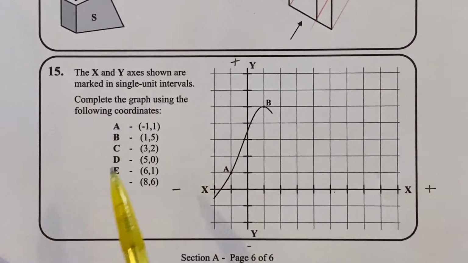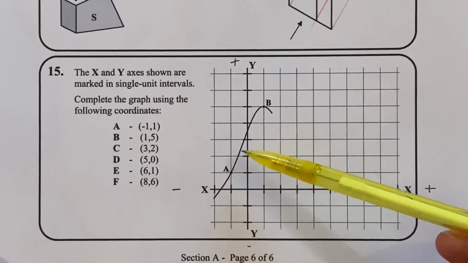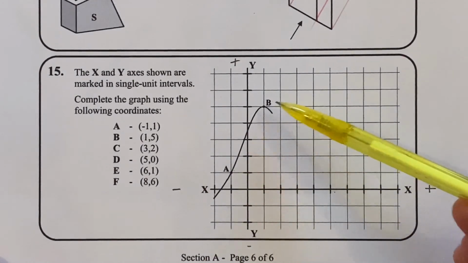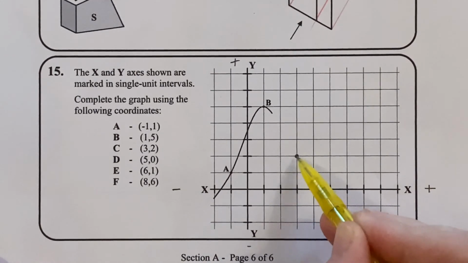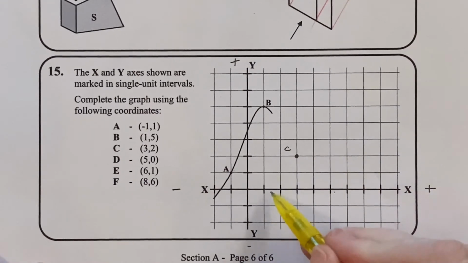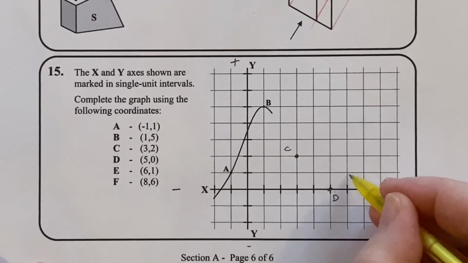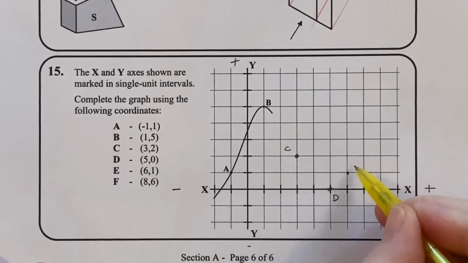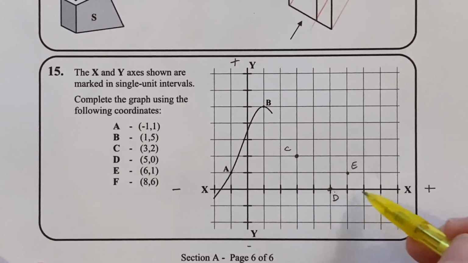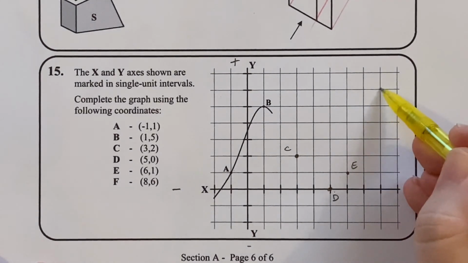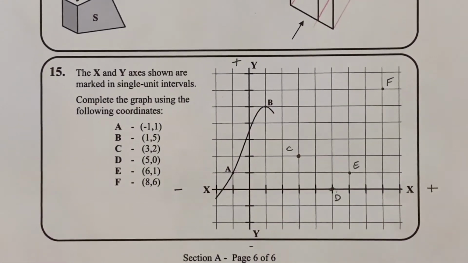They have given us -1 and 1, so out to -1, up to 1. And they've given us 1 and 5. So therefore, where is 3, 2? So 1, 2, 3, 1, 2, it would be here. And so on. So 3, 2, 1, 2, 3, 4, 5. This would be D. 6, 1, E. 1, 2, 3, 4, 5. Am I right? I am. And then the last one, F 8, 6. 6, 7, 8. 1, 2, 3, 4, 5, 6. Okay, and that is it.